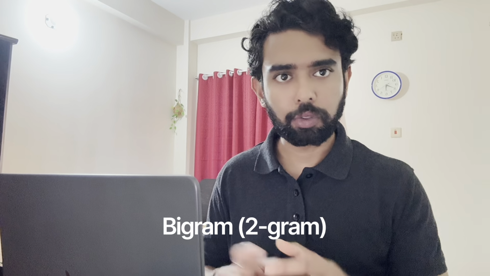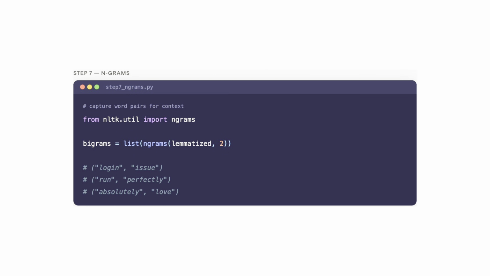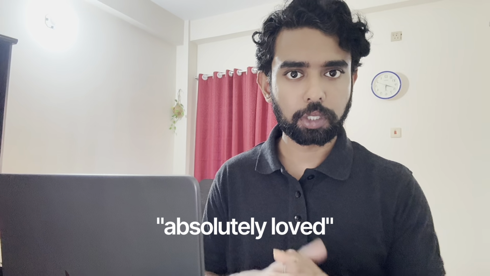N-grams capture this combination. N just means the number of words together. Two words together is called a bigram, and three words is called a trigram. And again, in Python, you have to import ngrams from NLTK, whose output includes login issues, run perfectly, absolutely loved. Now your app doesn't just know individual words, it knows phrases and context, and that's much more powerful.